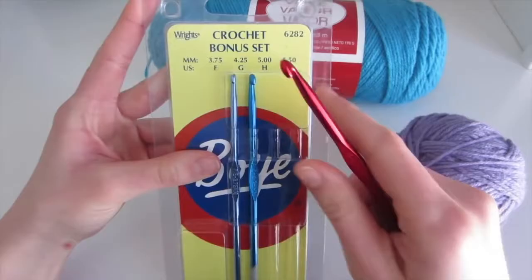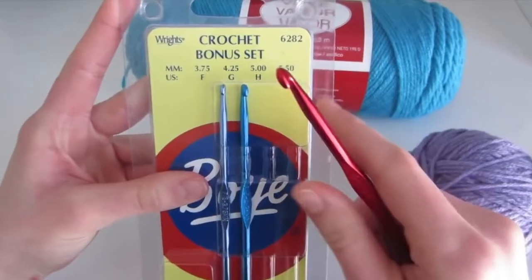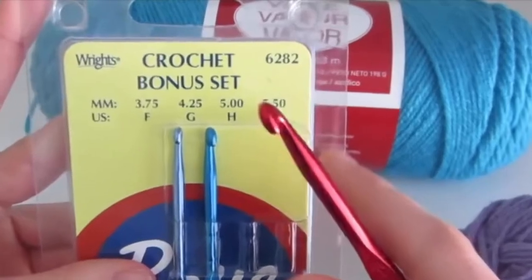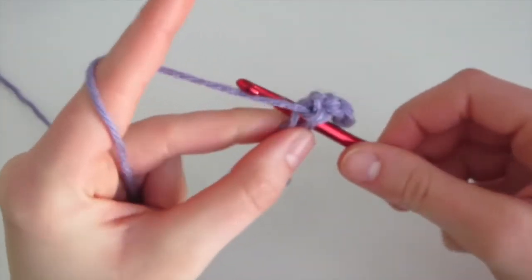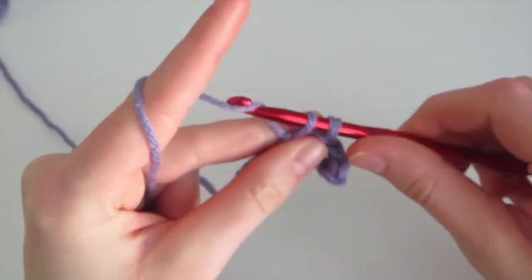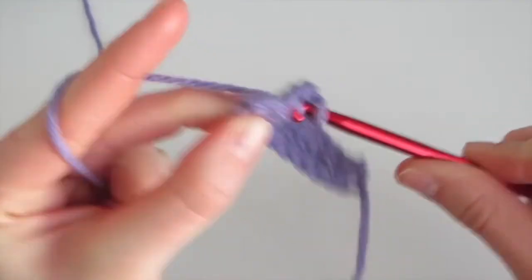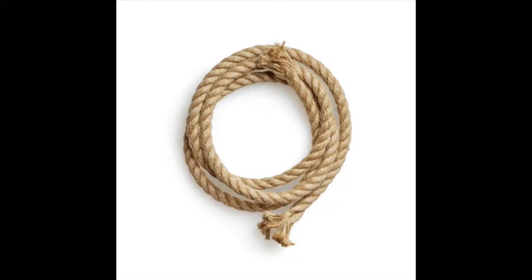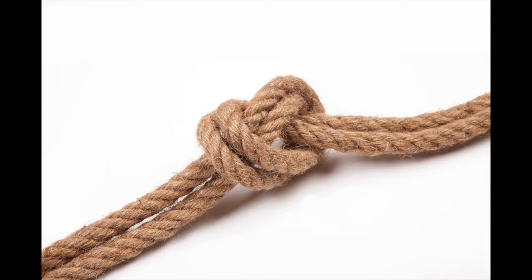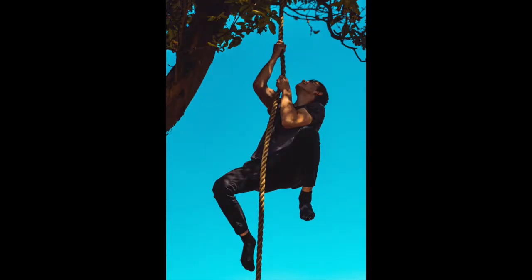Here are some crochet needles. A crochet needle has a hook at the end. Here's a person crocheting. When you crochet, you use 1 crochet needle and yarn. I wonder what she's crocheting. This is a rope. This is also a rope. This is a man climbing a rope.